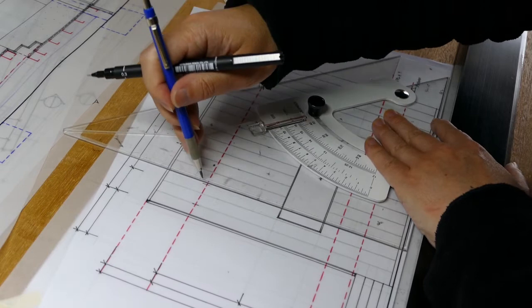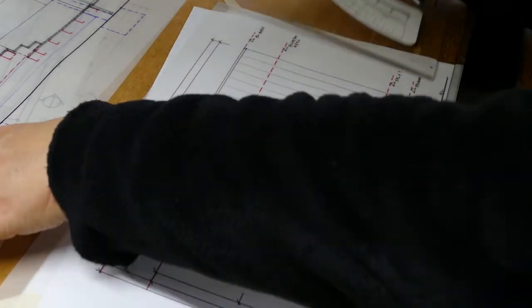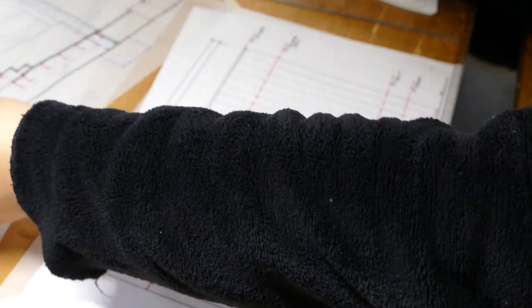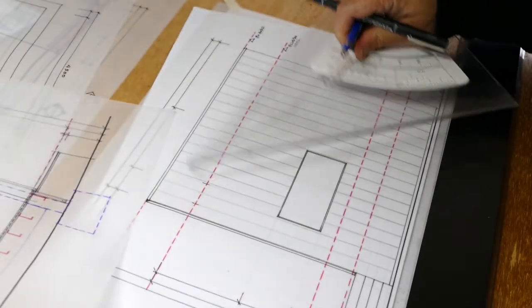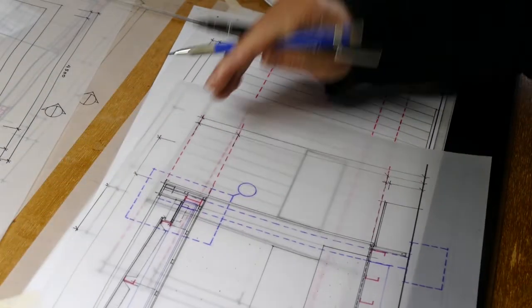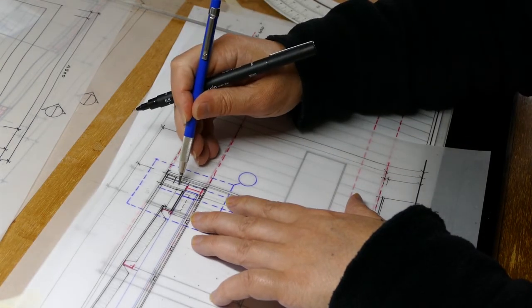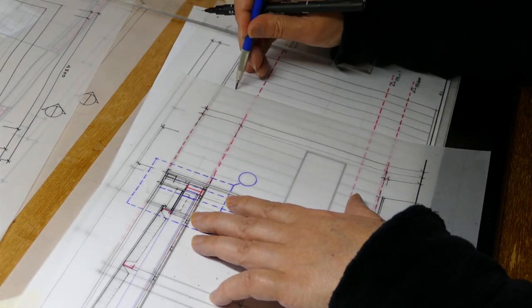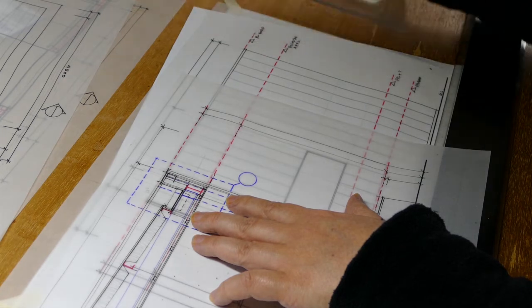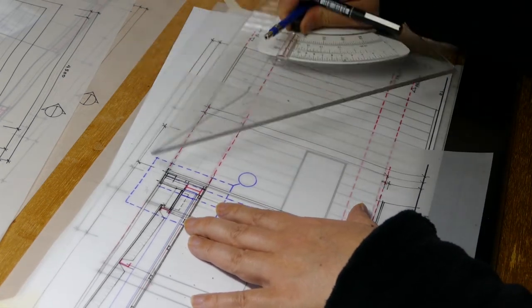So the box gutter will be there. Not box gutter, the rain head. Okay. So I'll just mark them. So that is actually the position.